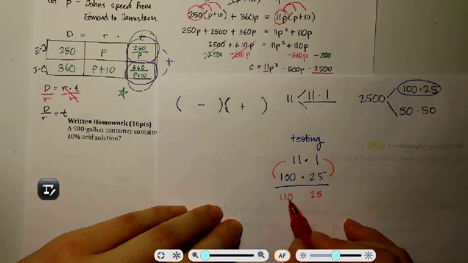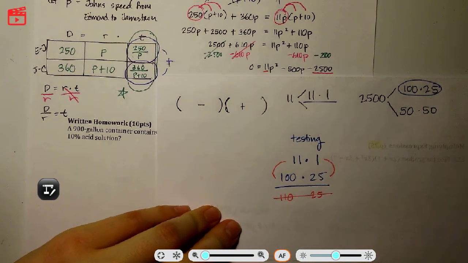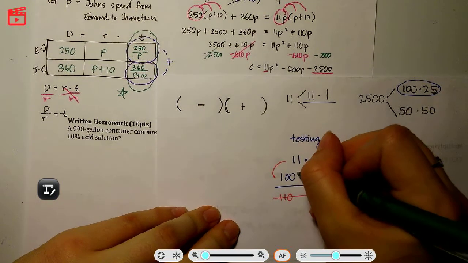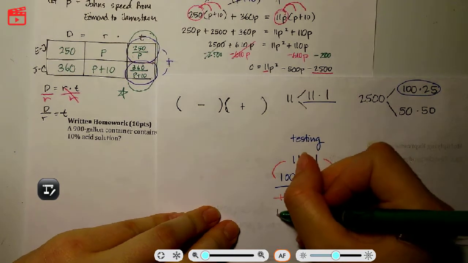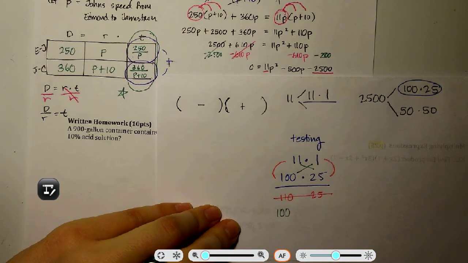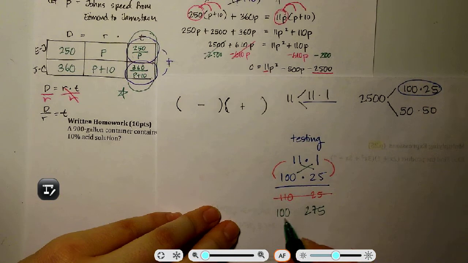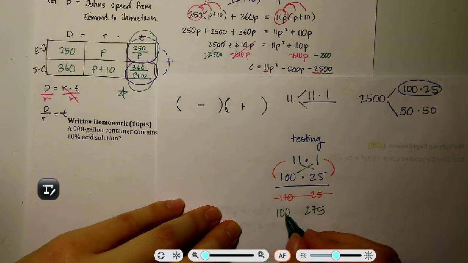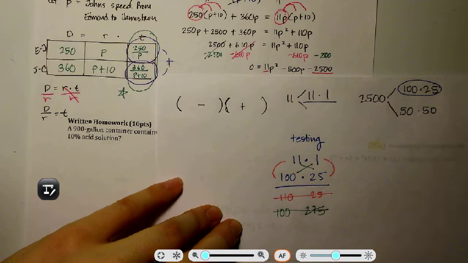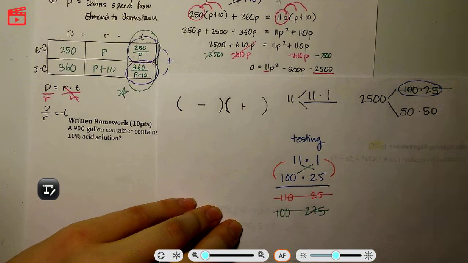Okay, so my goal is to subtract these and end up with 500. That doesn't work. These guys don't subtract and get 500. All right, one way to go. We can multiply across. So that's going to be 100 times 1, 100. And then 11 times 25, pulling out my calculator, 275. Can we subtract these in any way to get 500? No. Okay, so that tells me that those factors did not work. We have one more go, and if this doesn't work, we'll have to find more factors.